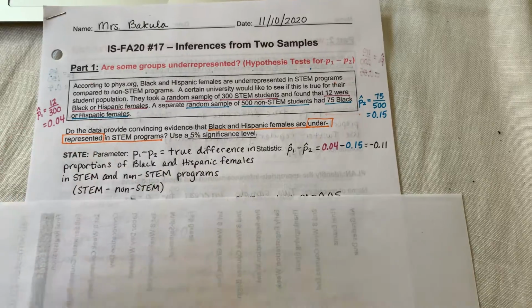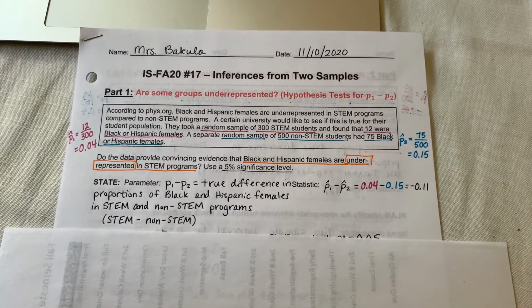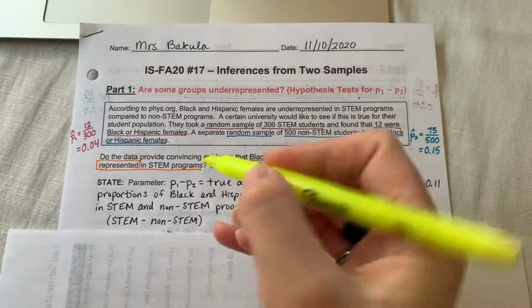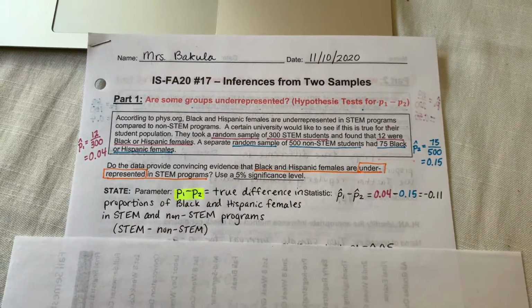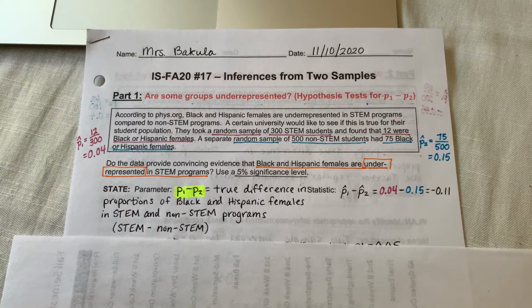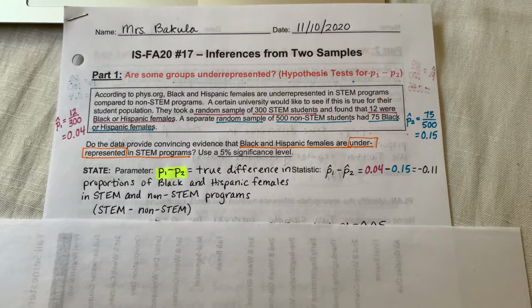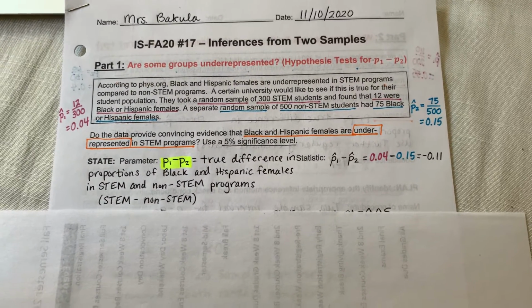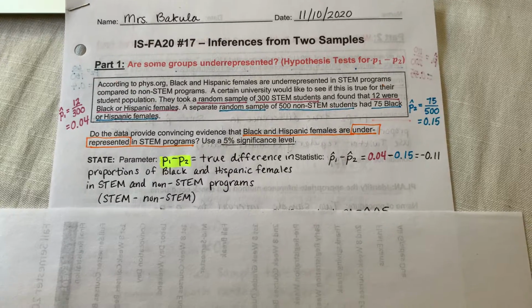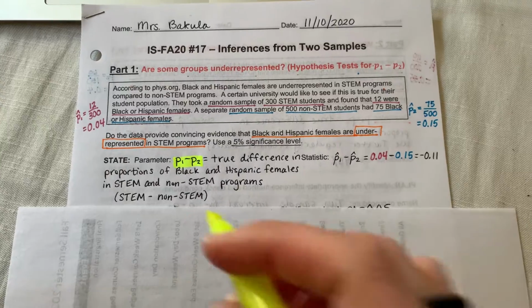And this is a little bit different. So I've got P1 minus P2, right? That was our notation in the presentation, P1 minus P2. And I have to tell what P1 and P2 stand for. So I just want to caution you now. I noticed on the last test, some of you are using P all the time for your parameter. P does not stand for parameter. P stands for proportion, right?